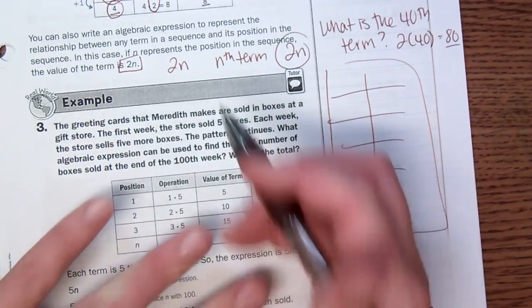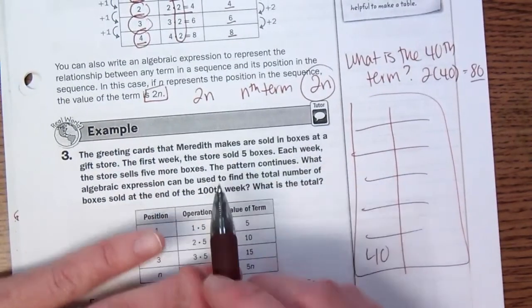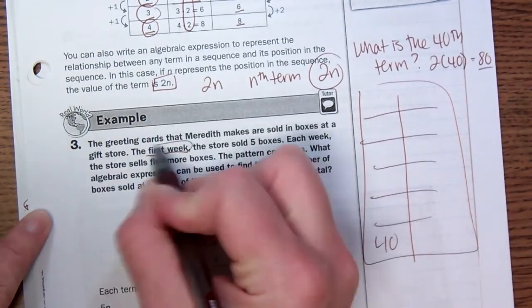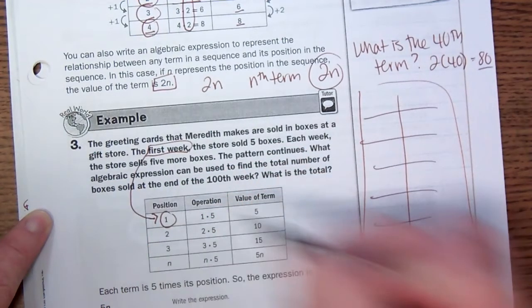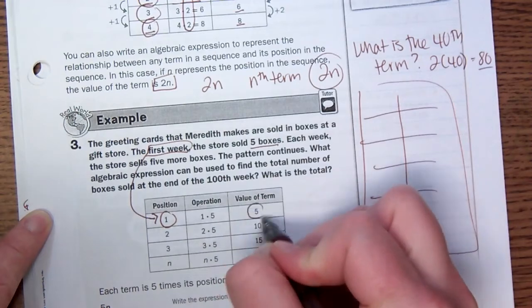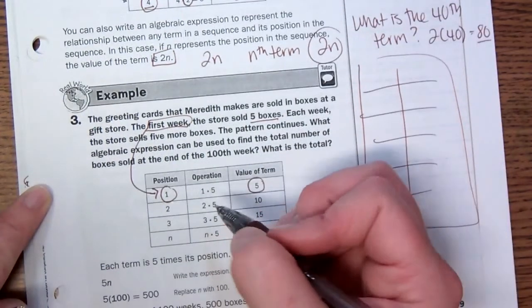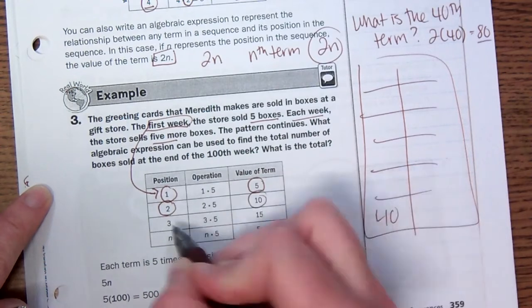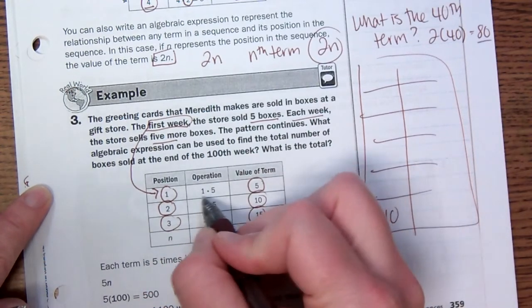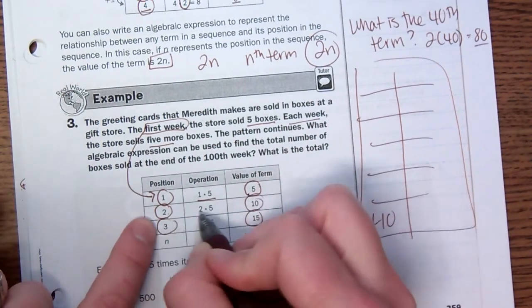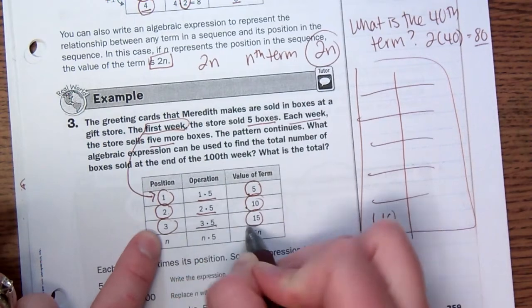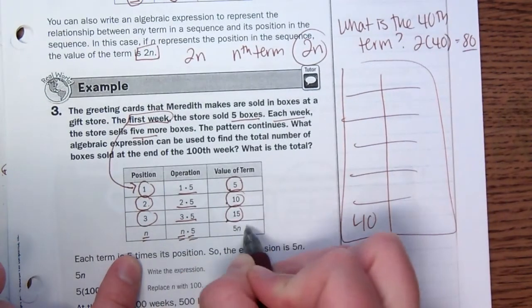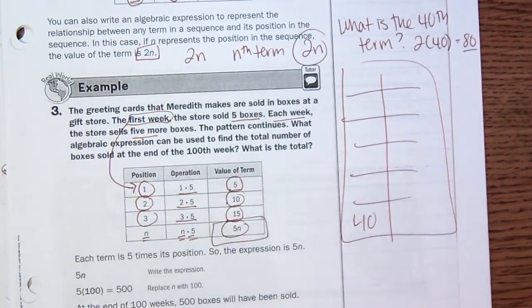Okay, so here's another example in a word problem. The greeting cards that Meredith makes are sold in boxes at the gift store. In the first week, that's week 1, they sold 5 boxes. The second week, there's 5 more boxes. So it's 10. Third week, 15. So 1 times 5 is 5. 2 times 5 is 10. 3 times 5 is 15. So any number n times 5 is going to give you 5n. So this is your expression for that.